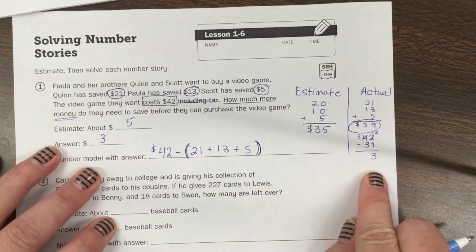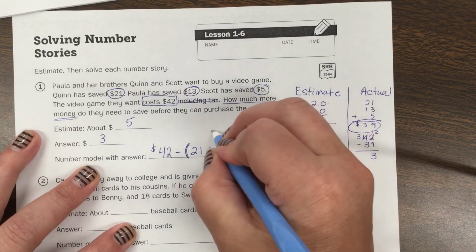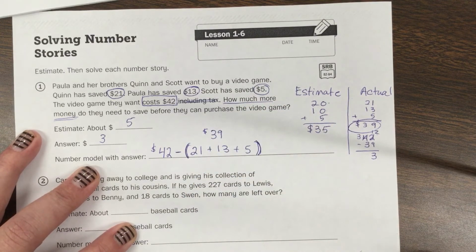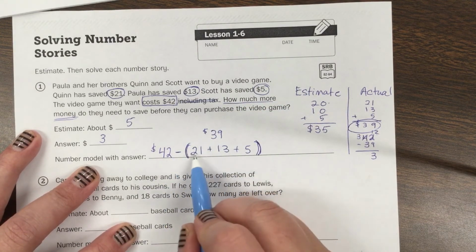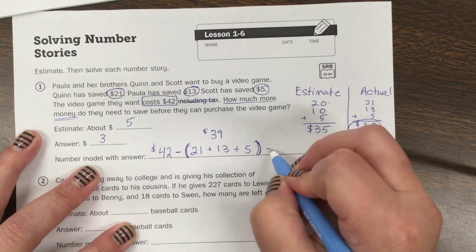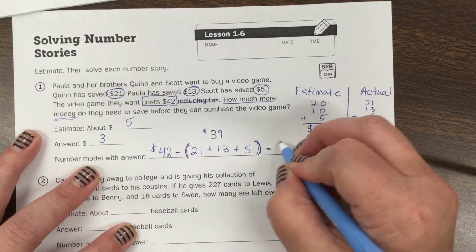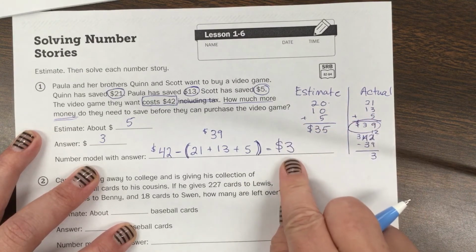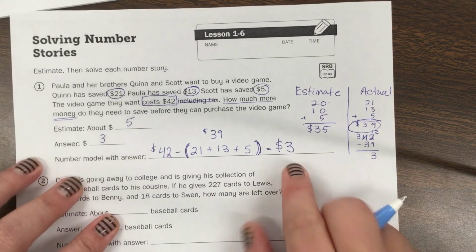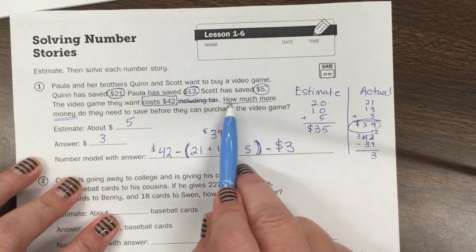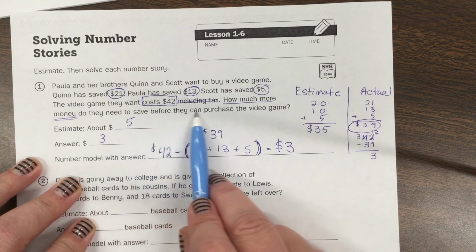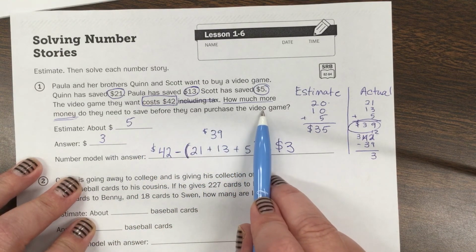And if we look over here at our actual, that was $39. I like to write it up above. It just makes more sense in my brain. So 42 minus all these numbers, which equals $39, and our answer is $3. They need to save $3 more to be able to buy the video game. And that's what our question was: how much more money do they need to save before they can purchase this $42 video game?